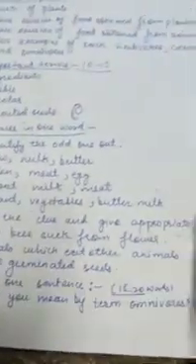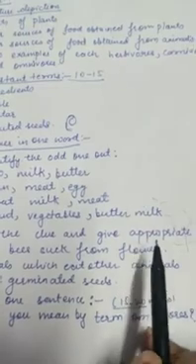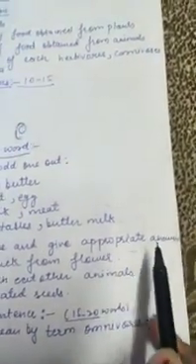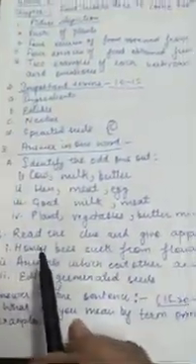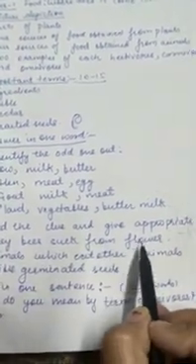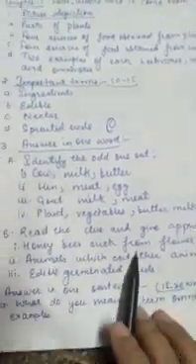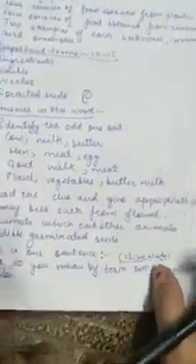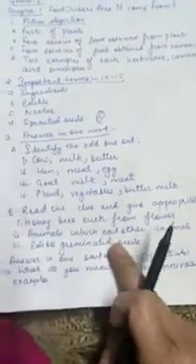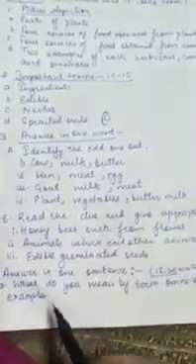Then next comes your next question, that is, read the clue and give the appropriate answer. See, part 1 is: honeybee sucks from flower. What does it suck from the flower? That is nectar. In this way you have the clues and you can write the answers. Okay, edible germinated seed. I hope you got this answer from the notebook format only.